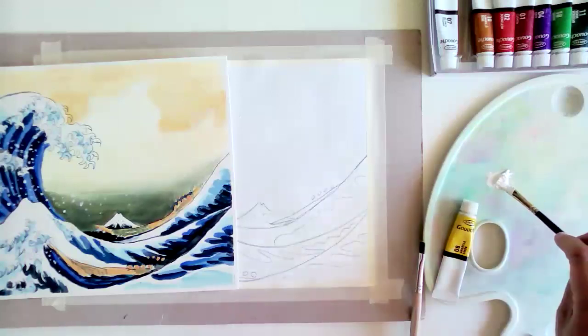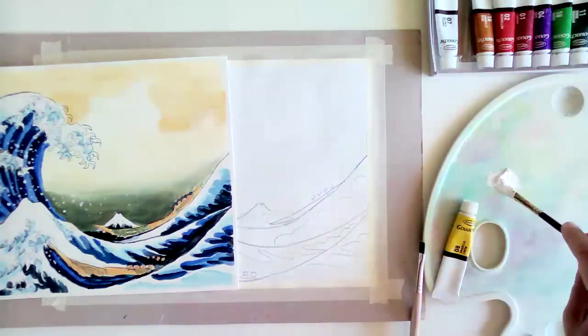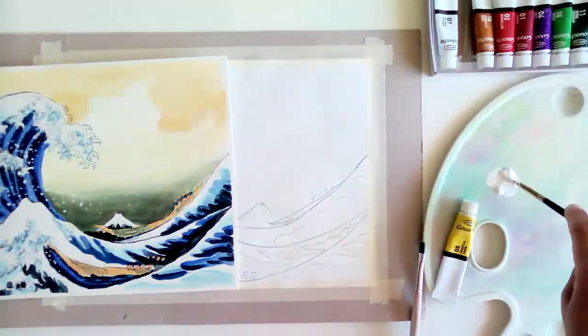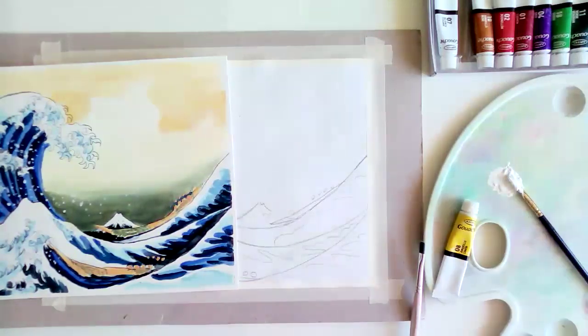I'm putting a bigger pile of white. And as I mentioned, a tiny bit of yellow.